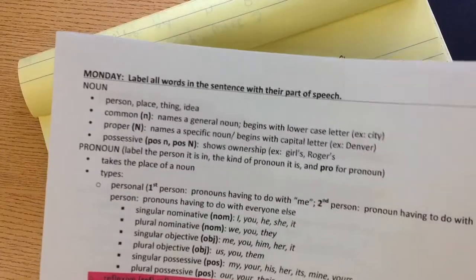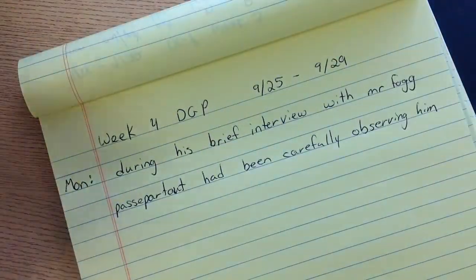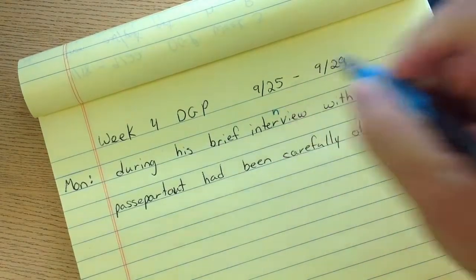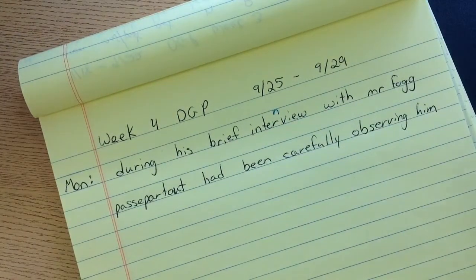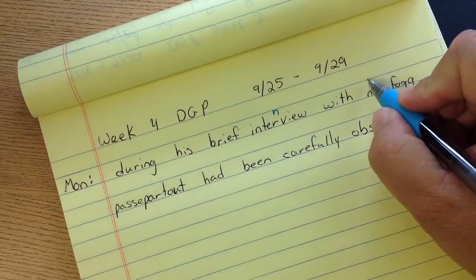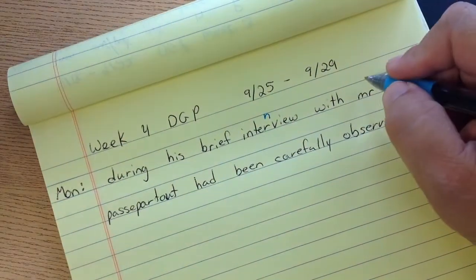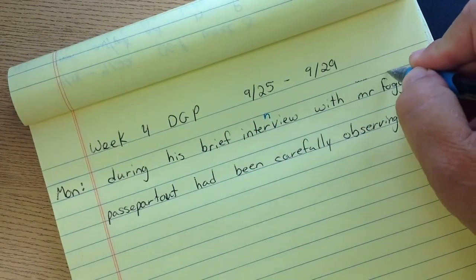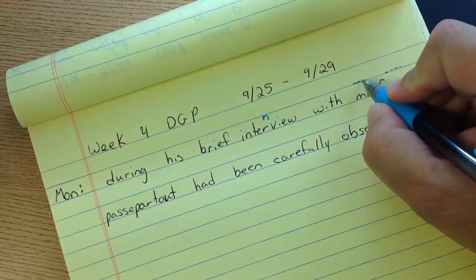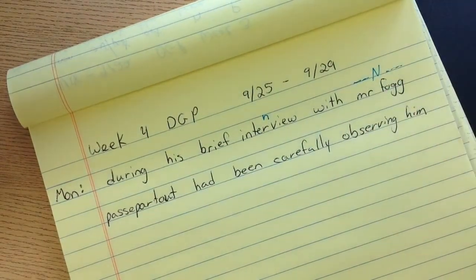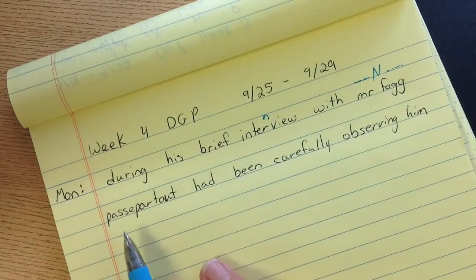So I start with my help pages. Nouns. I need person, place, things, or ideas. An interview is a thing, and I'm pretty sure that should be lowercase because it doesn't need to be interviewed. I mean, capitalized. Mr. Fogg is obviously a person. Mr. is not an adjective describing Fogg. That's his name. So we treat it like one word, and I do some little dots here to show that I'm talking about both words. And since this is obviously a proper noun, it's a name, it's a capital N.